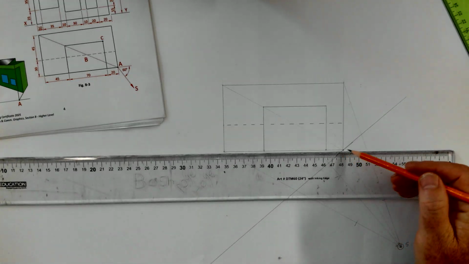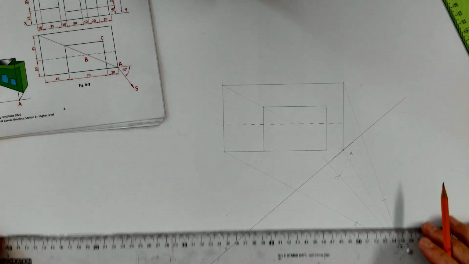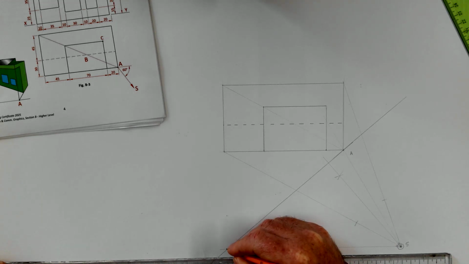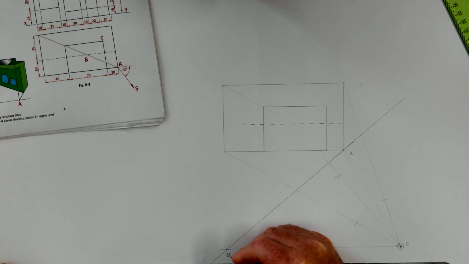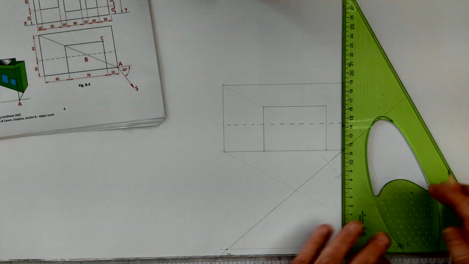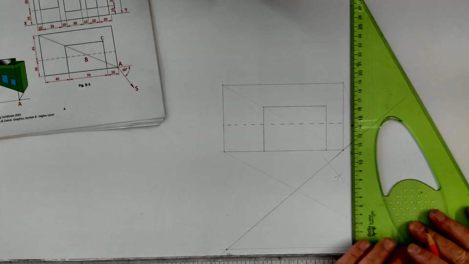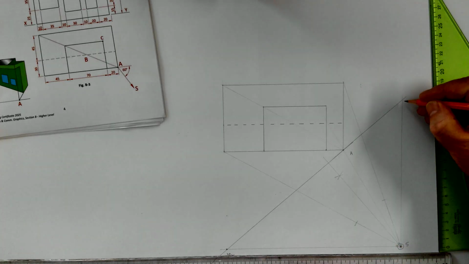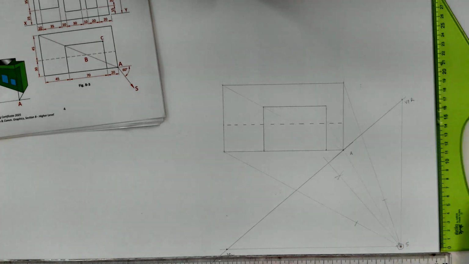And then the spectator looks parallel to the object. So the spectator looks parallel to the front, this here is the vanishing point on the left, and then the spectator looks parallel to the building here. So that there is the vanishing point on the right.